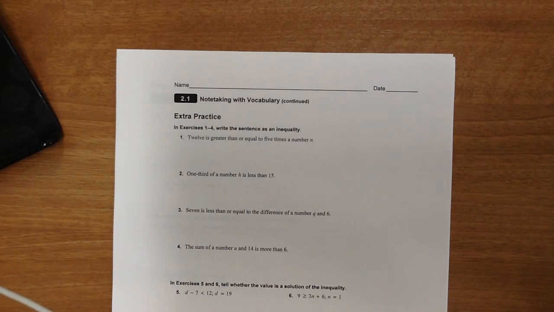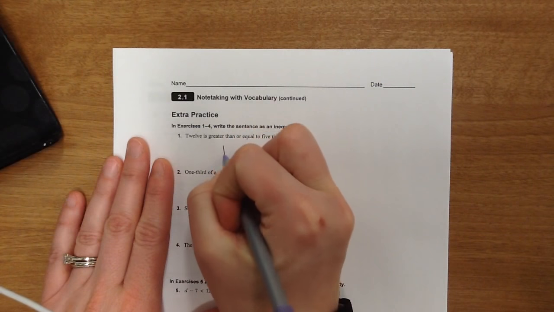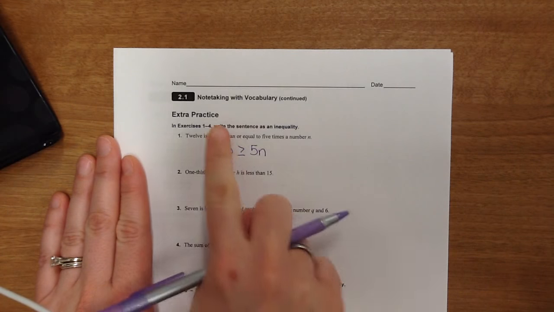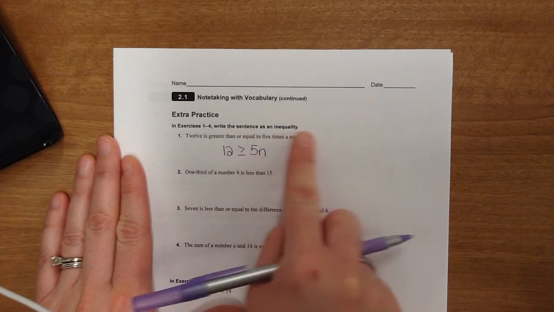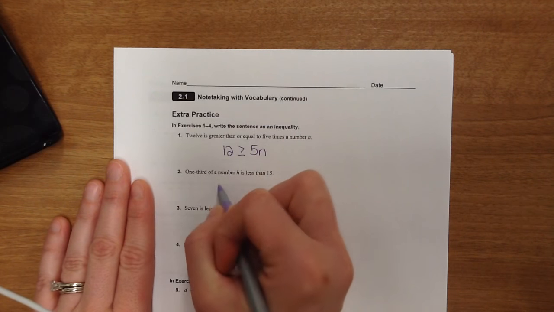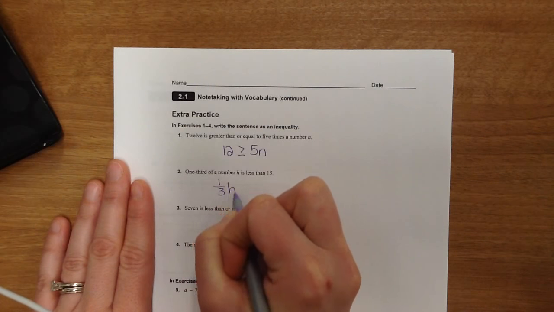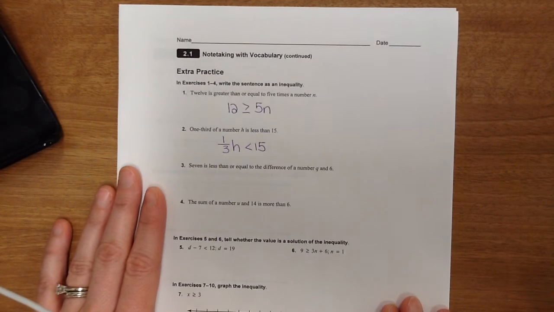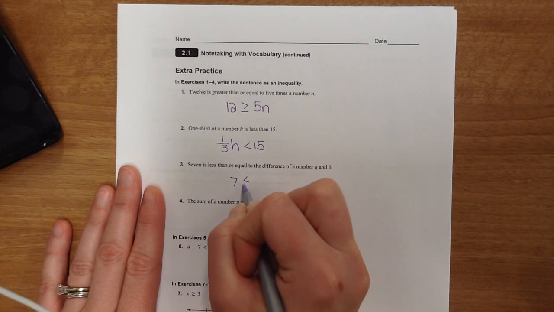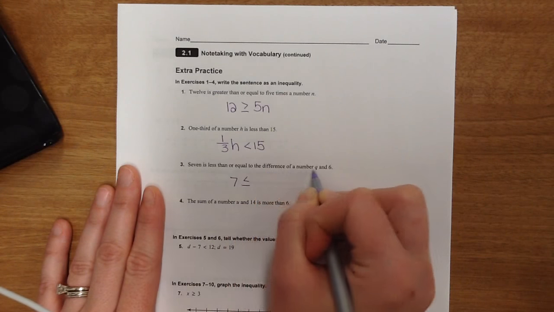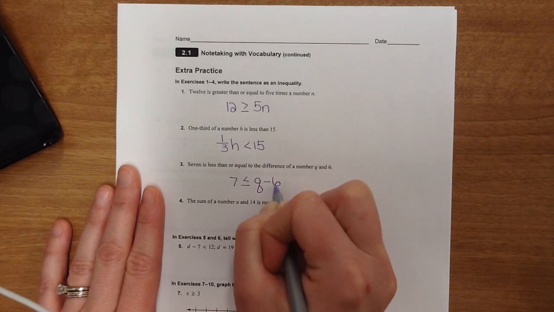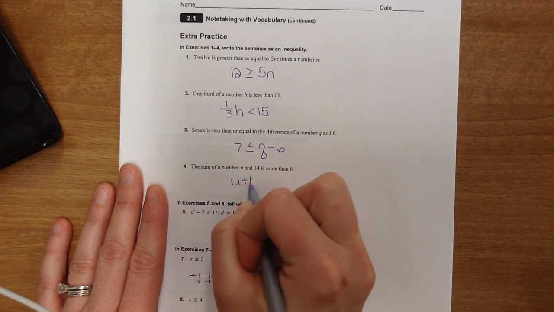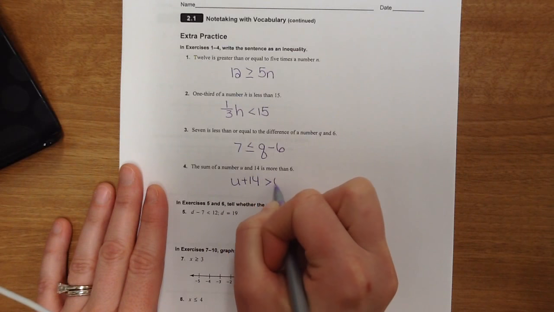All right, hopefully you've paused it and you went through. It says 12 is greater than or equal to 5 times the number n. Now notice it does not tell me to solve, okay? It just wants me to write it. All right, the next one, it says 1/3 of the number h is less than 15. Number 3, 7 is less than or equal to the difference of, so difference is subtraction, of q and a number. The sum, so u plus 14 is more than 6.